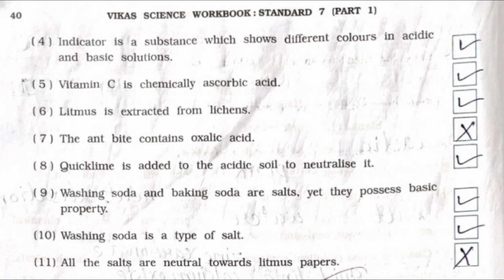Fourth, indicator is a substance which shows different colors in acidic and basic solutions. It is true. Fifth, vitamin C is chemically ascorbic acid. It is true. Sixth, litmus is extracted from lichens. It is true. Seventh, the ant bite contains oxalic acid. It is false.